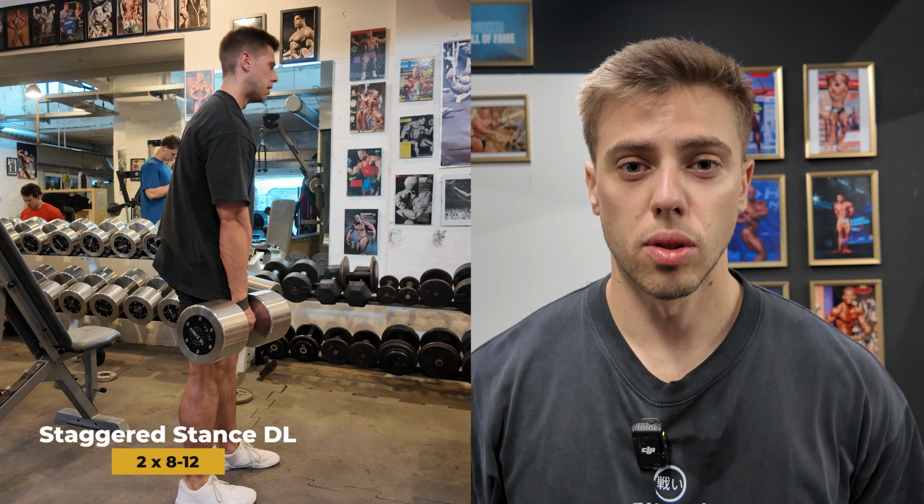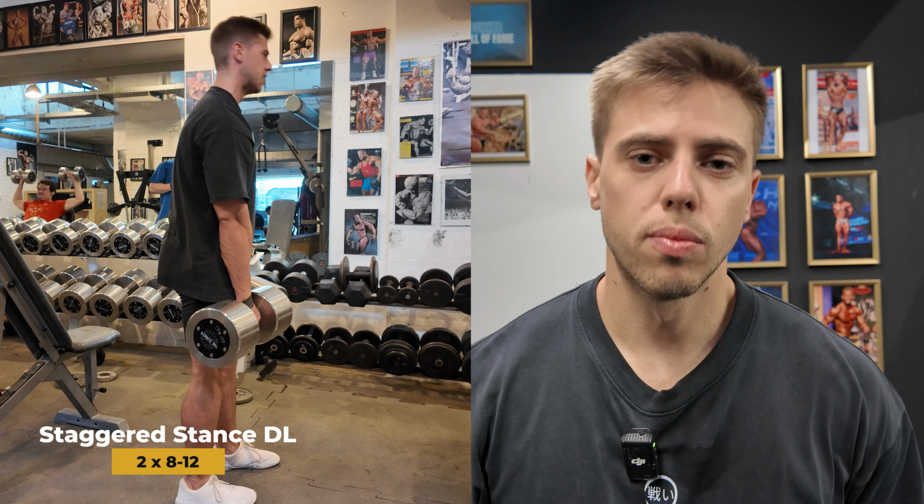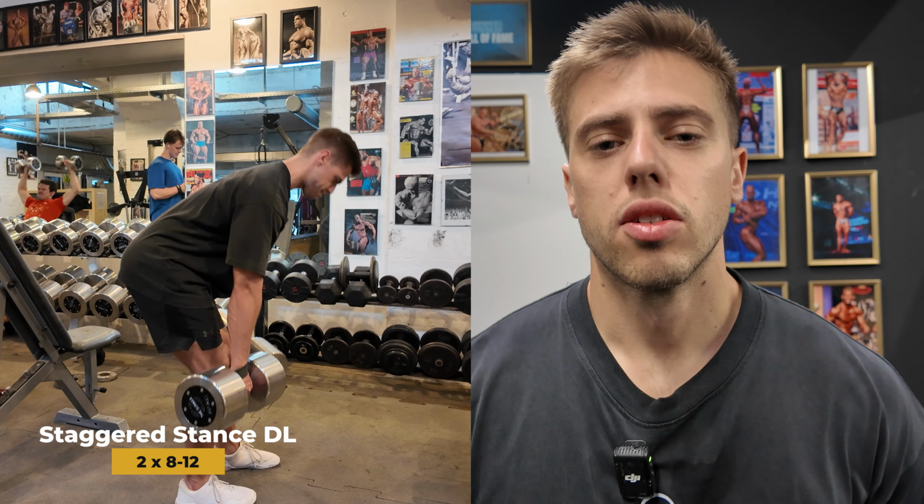After the heels elevated high bar squats, I continued with some staggered stance deadlifts, so some unilateral deadlifts that have a little bit more stability than single leg RDLs, and it focuses on the last phase of gait, so the kick-off phase, really focusing on hip extension and shifting into either side of the hip, basically improving hip flexion and hip extension for a bigger squat.